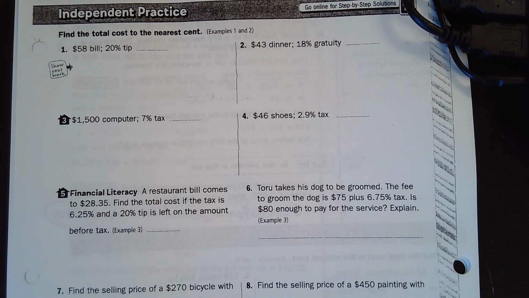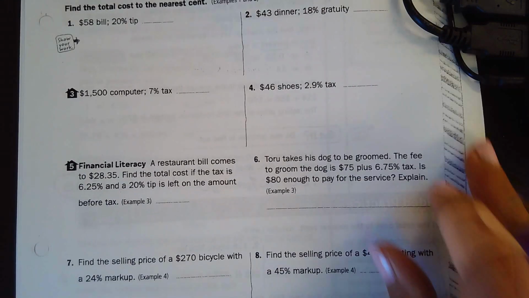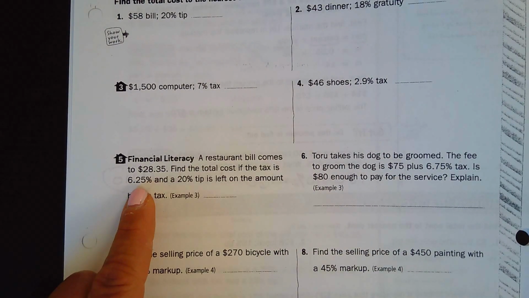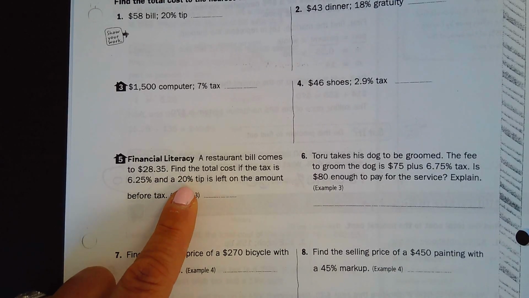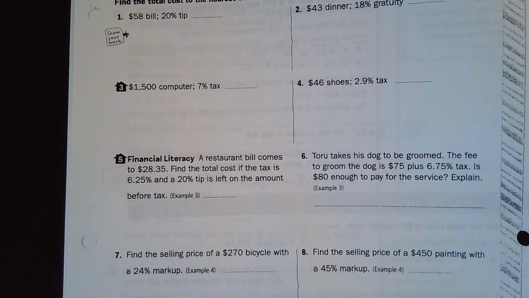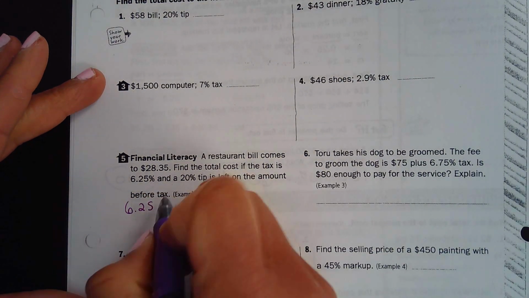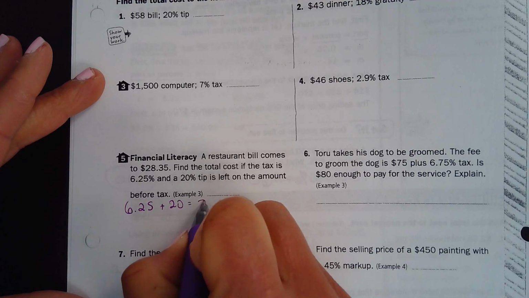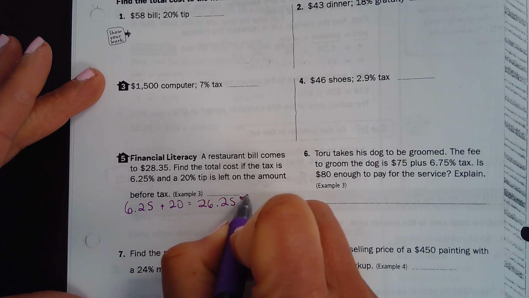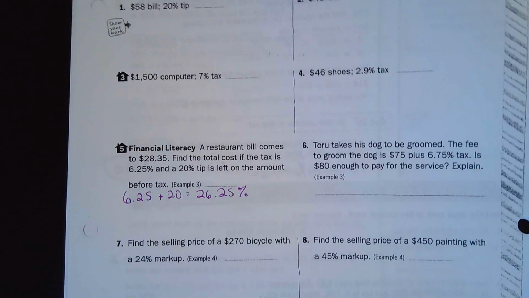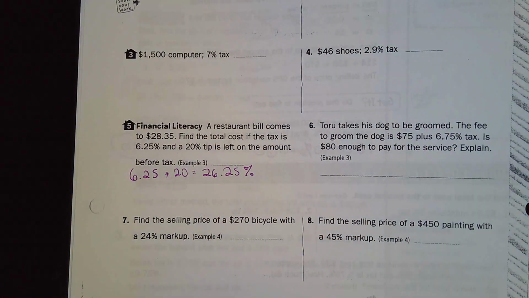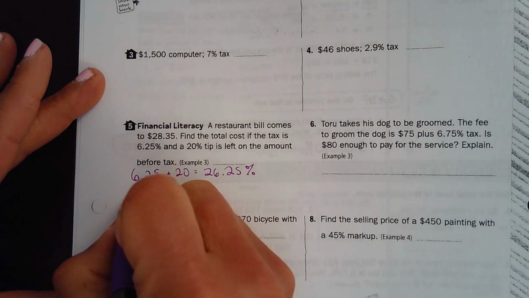So number 5, a restaurant bill comes to $28.35. Find the total cost if the tax is 6 and 25/100% and you want to leave a 20% tip. Okay? So what can we do with tax and tip? Add them together and do it in one step. So 6.25 plus your 20% is 26.25%, which is what you're going to use to multiply by the $28.35.